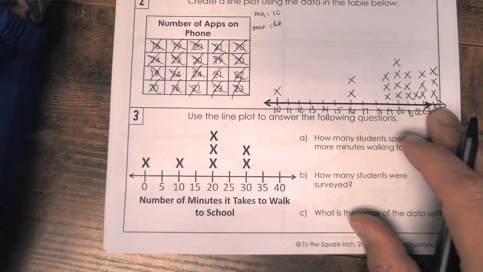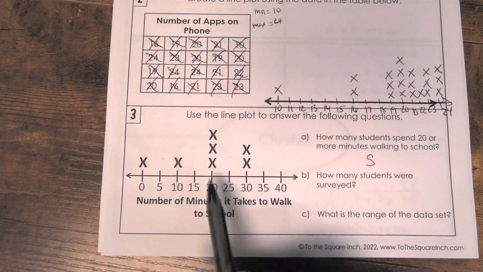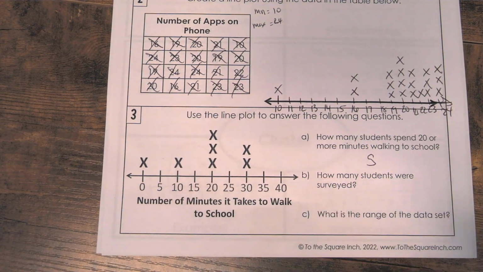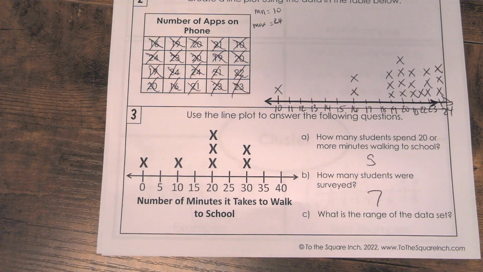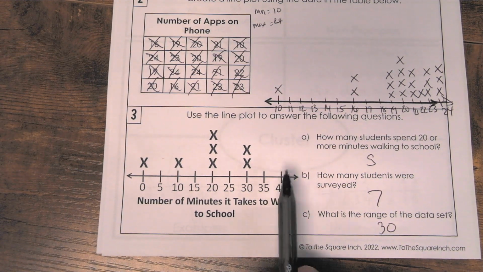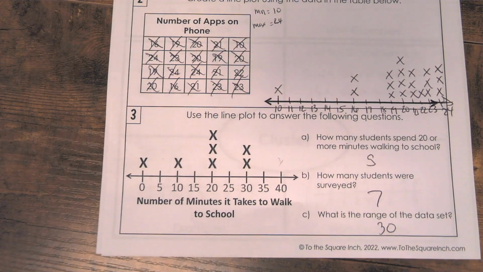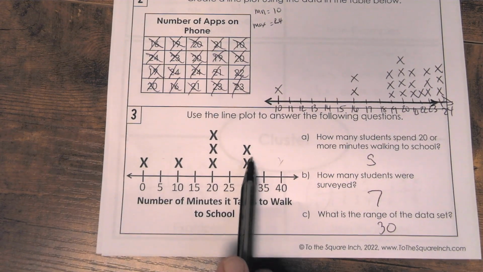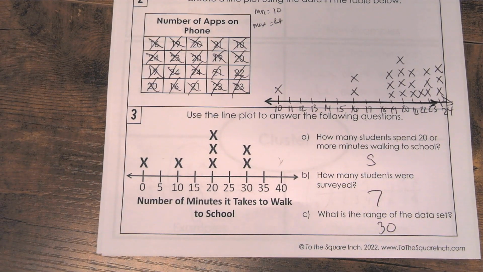So now all you're doing is answering these following questions. Letter A, how many students spend 20 or more minutes walking to school? 5, because you count up all the ones that have 20 and everything above. How many students were surveyed? 7. And what is the range of the data set? 30, because it's from 0 to 30. If there was an X up there, it would be 40. We're not going off the number line, you're going off the data set. So we're talking about the X's. Okay, any questions on this?